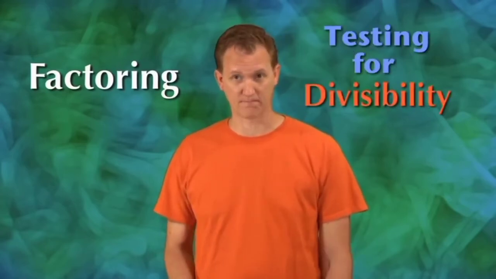Now I know that might seem like a lot of work, but fortunately you probably won't have to do many of those problems. The important thing is just to know what factoring is and how you can use testing for divisibility to help you find factors.